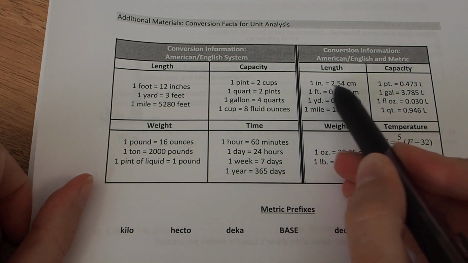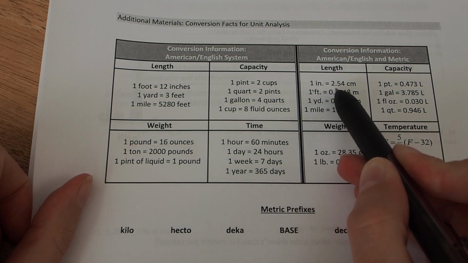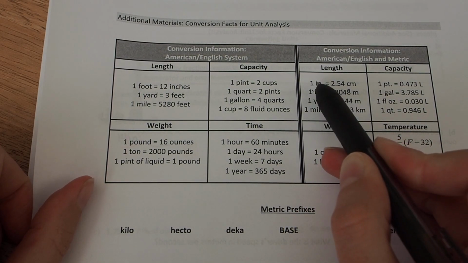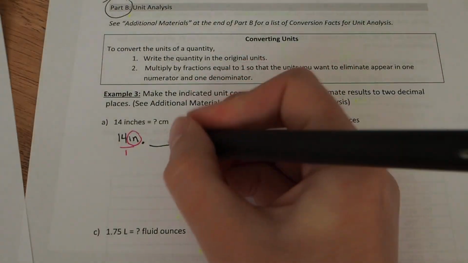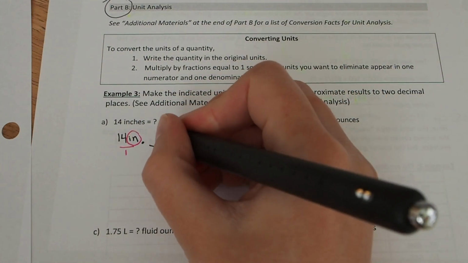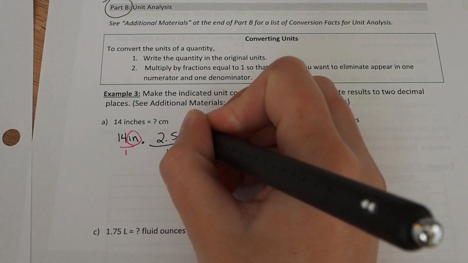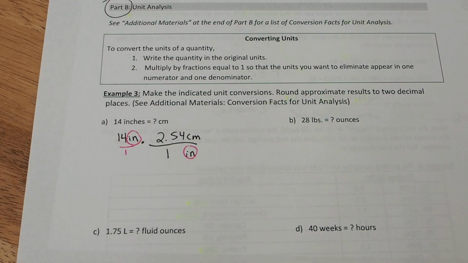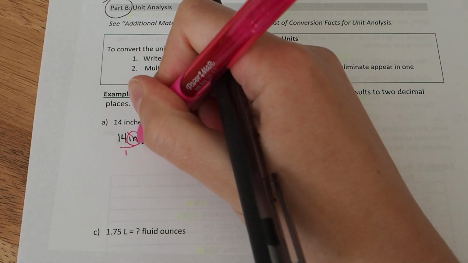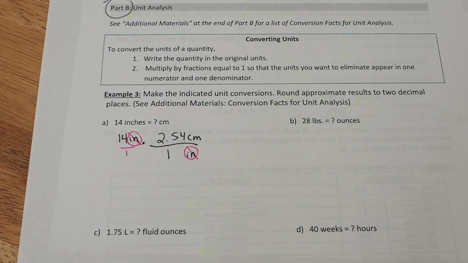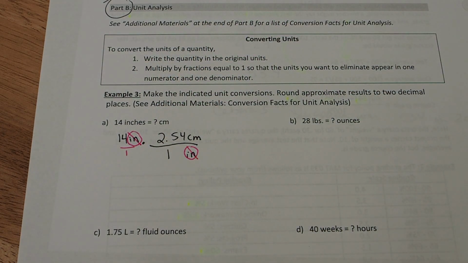So inch, centimeter, 1 inch is 2.54 centimeters. 1 inch must go in the denominator to get my inch units to cancel. That means that the 2.54 centimeters must go in the numerator. Okay. In a fraction, when you multiply, items in the numerator can cancel out with items in the denominator. So this is going to give us centimeters once I multiply the numbers together.